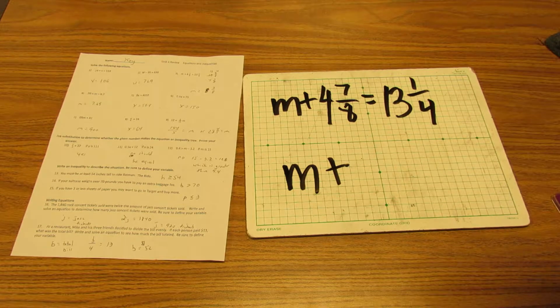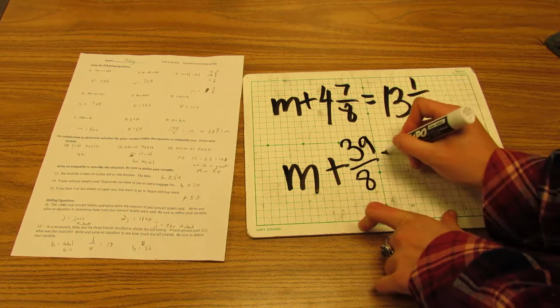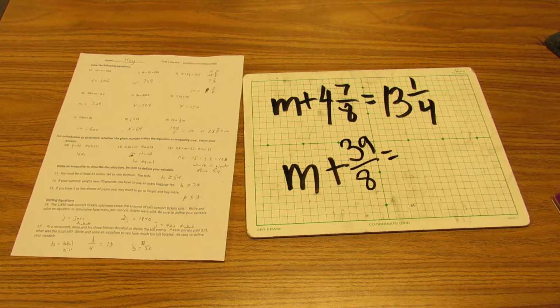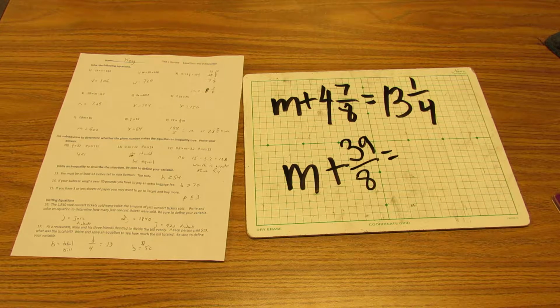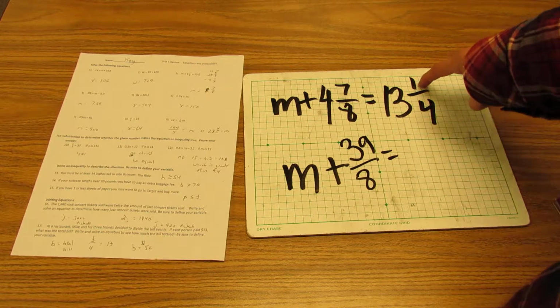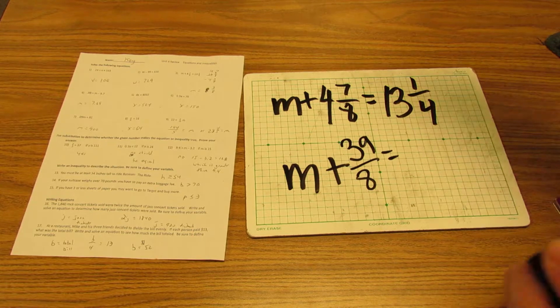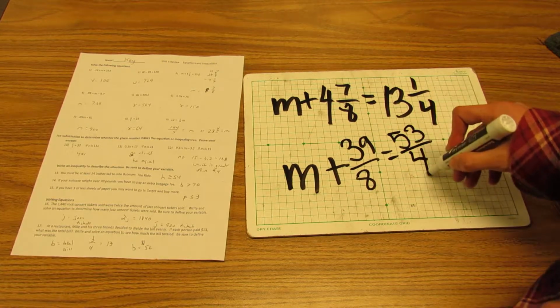So 39 over 8 is equal to, same thing here, 13 times 4. That's 40 plus 12, that's 54. I'm going to confirm that. Oops, 13 times 4, I was right. Nope, I was wrong. 52. So 52 plus my numerator is 53. So that becomes my new numerator. And I keep my old denominator.